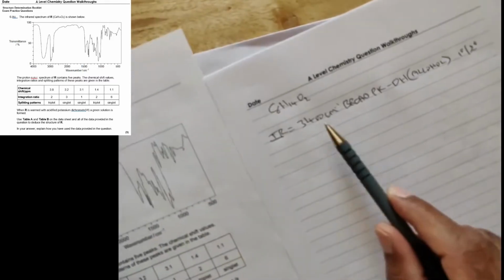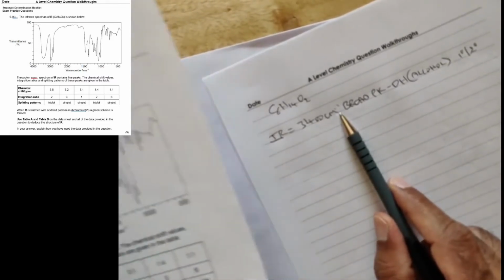Okay, I've already used IR. All right. The other thing I could, I suppose, add in IR is I know it's not an acid. Carboxylic acids have a C double bond O. And I can see that between 1680 to 1750, there are no peaks, and I might as well say that.